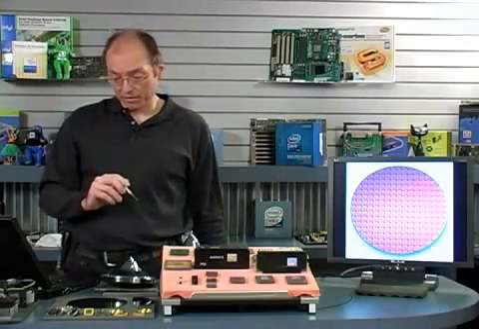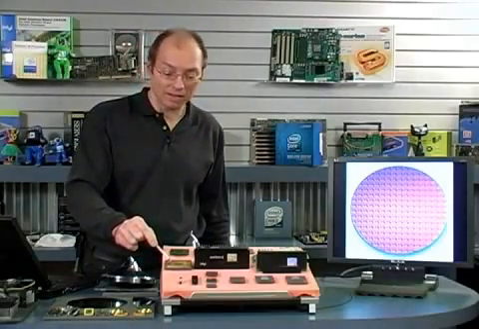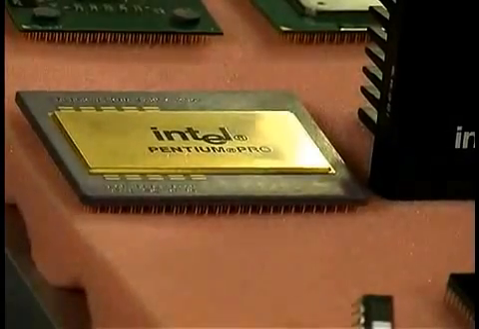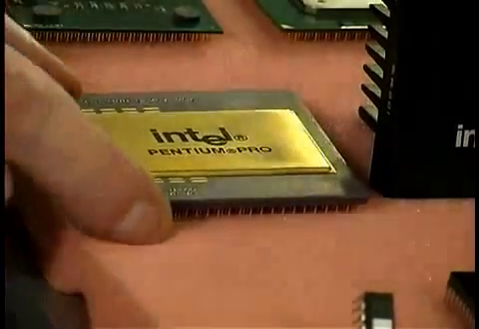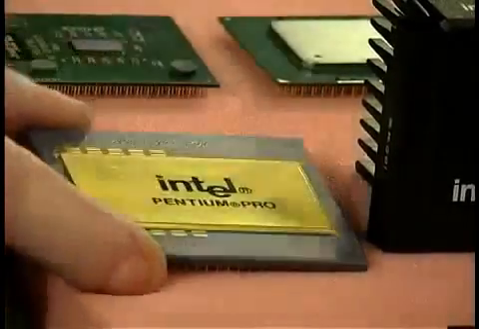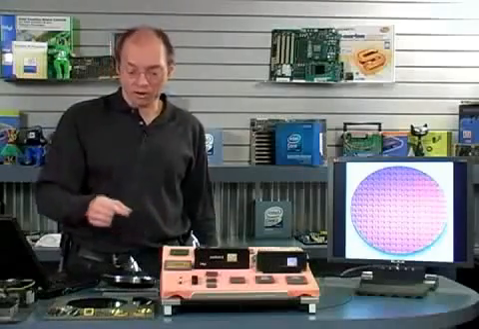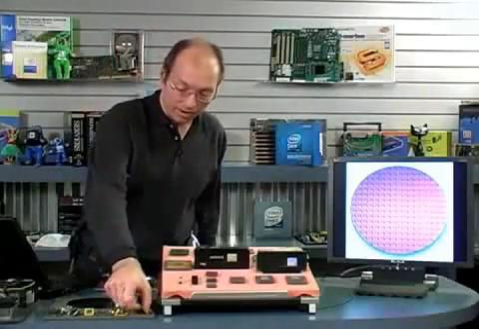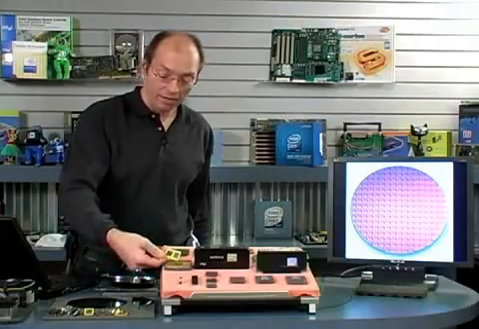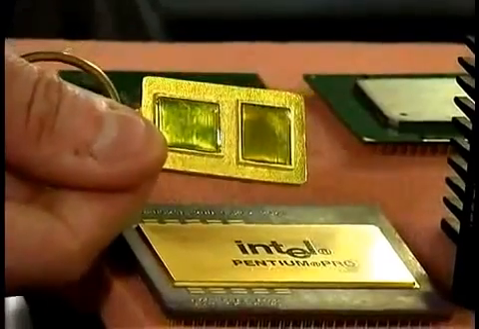So the next processor would change this radically. This was called the Pentium Pro, which is right here, which came out in 1995. Now, the Pentium Pro was really a revolutionary chip. For one thing, it's huge. It's physically probably the largest single chip I've ever seen. And the reason is because there's actually not one chip in there. There's 2. This, in fact, represents the actual die of the Pentium Pro processor, and if I set it on here, you'll see why this chip was rectangular, because there were basically 2 chips side by side.